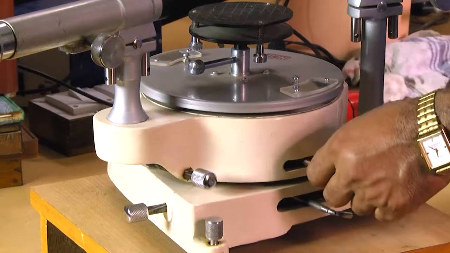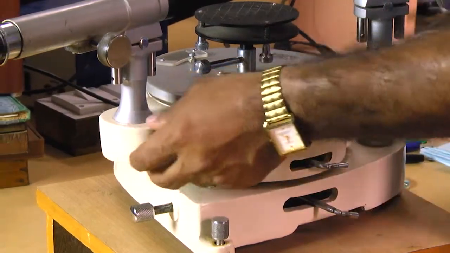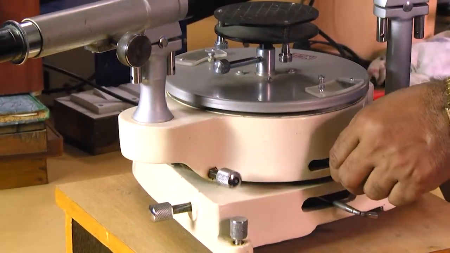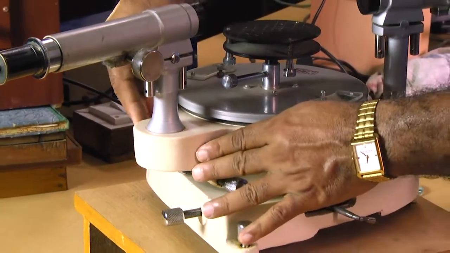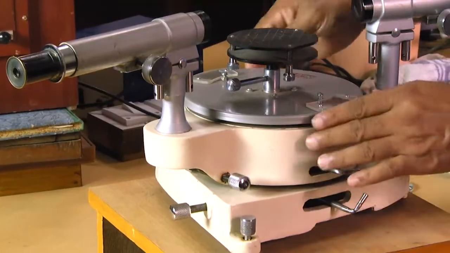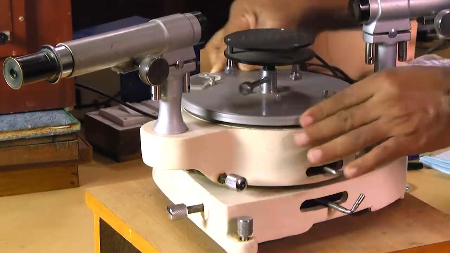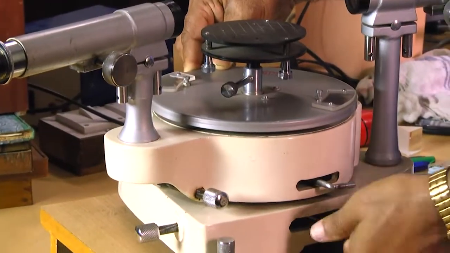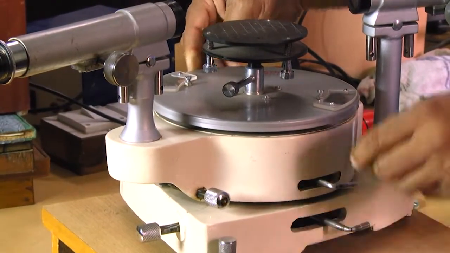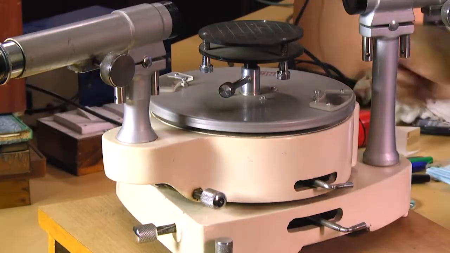So, this knob is to tighten the telescope rotation, you can stop it. No more will it rotate. And the prism table you can rotate. Now, if you tighten it, then you cannot rotate.